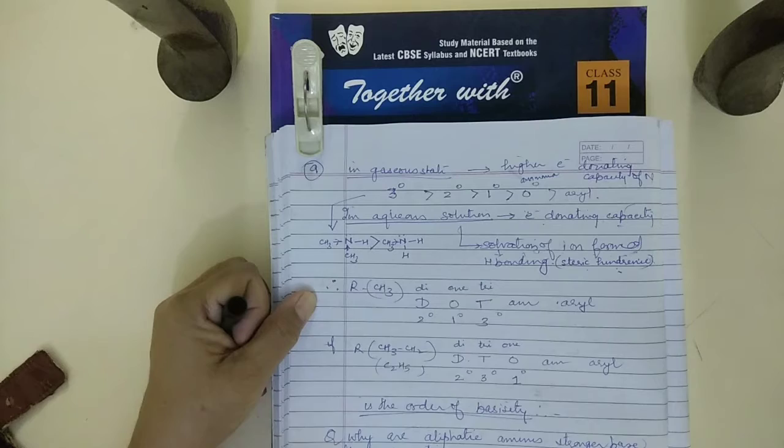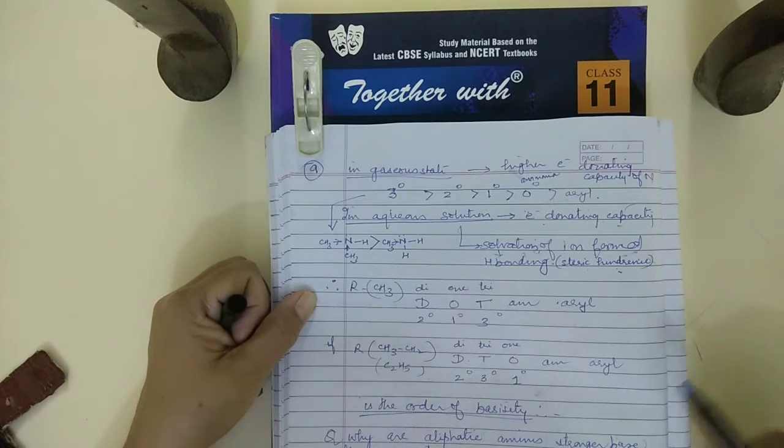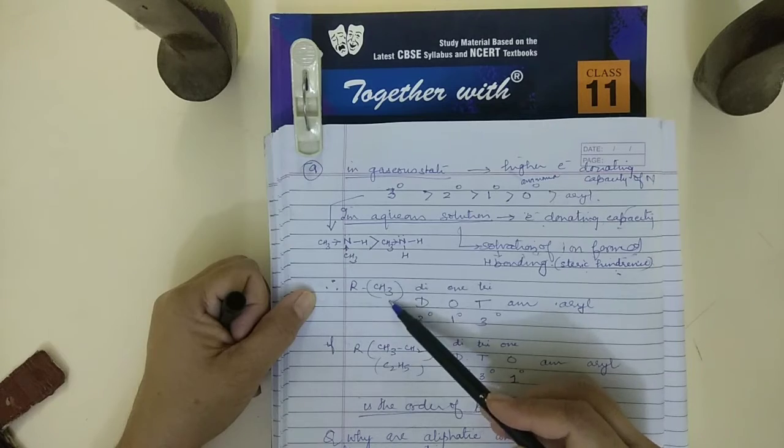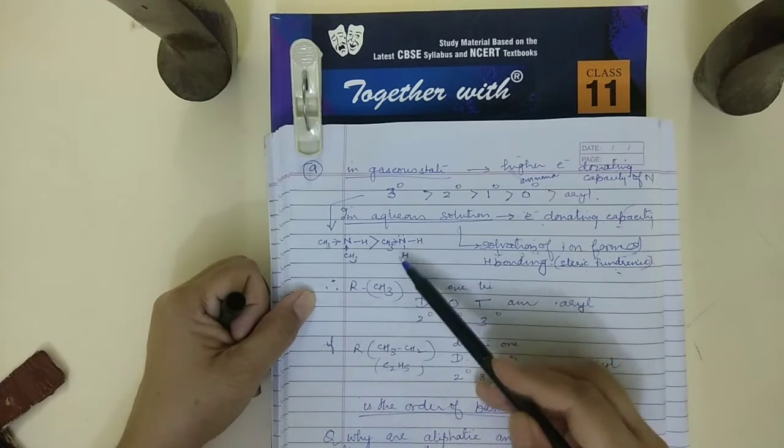So the trend observed is different for different alkyl groups. Suppose R is methyl, like this.